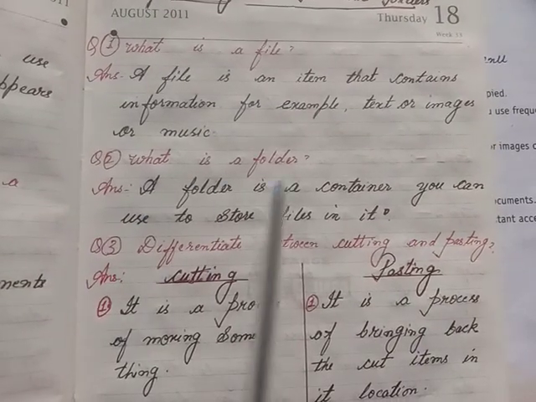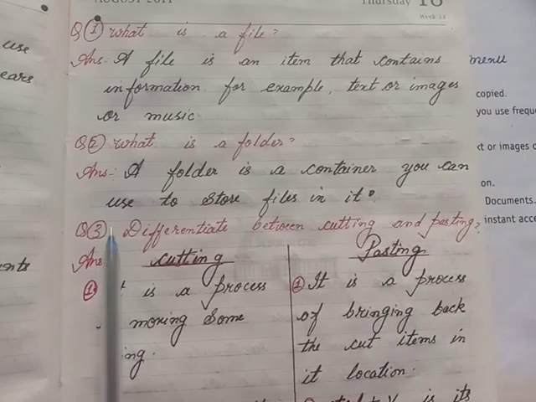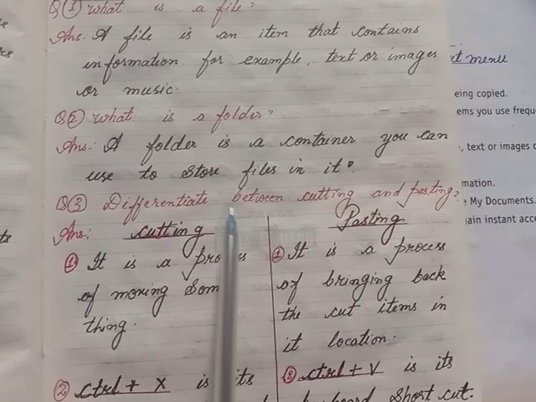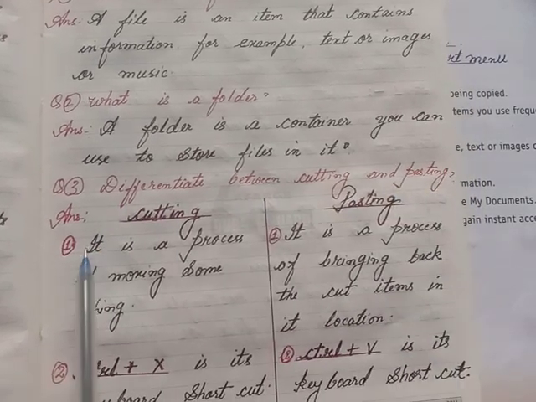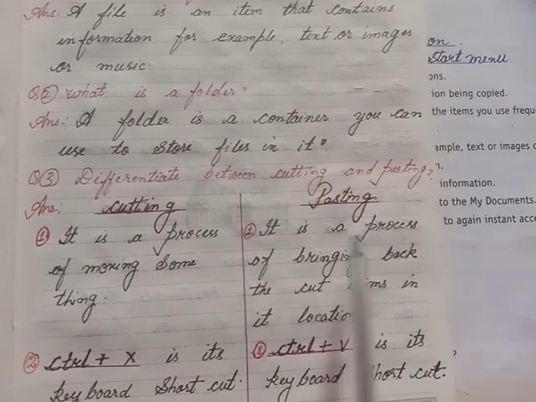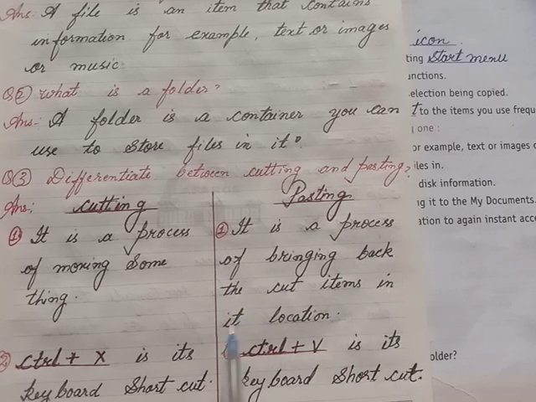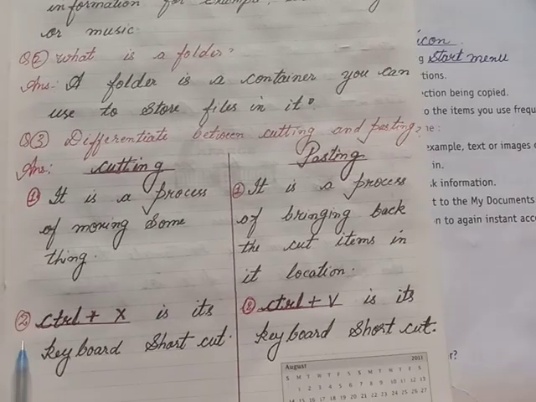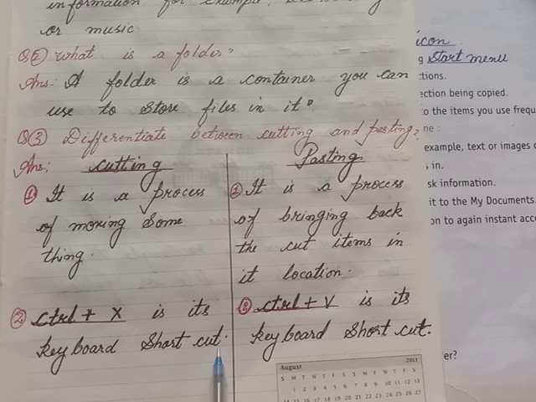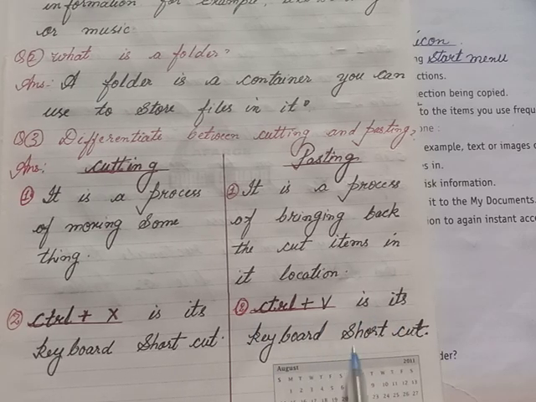Second, what is a folder? A folder is a container you can use to store files in it. Third, differentiate between cutting and pasting. Answer, cutting is a process of moving something. Pasting is a process of bringing back the cut items in its location. Ctrl plus X is the keyboard shortcut key for cutting. Ctrl plus V is the keyboard shortcut for pasting.